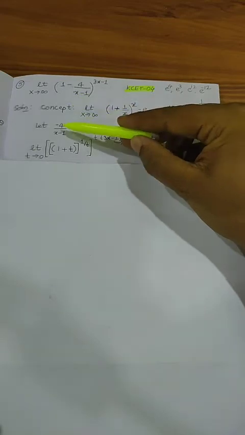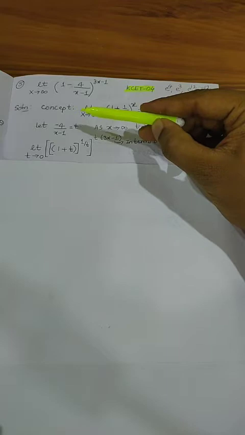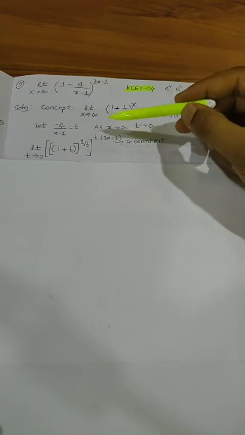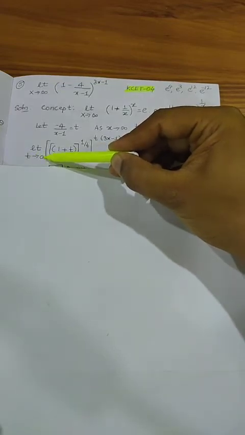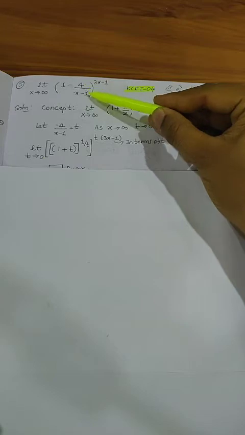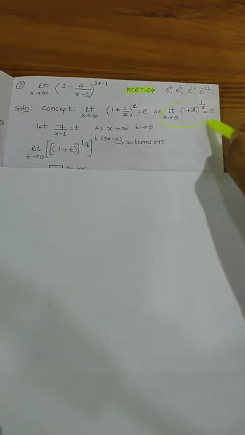Let me consider minus 4 divided by x minus 1 equal to t. Why am I taking it as t? It's very simple. I want to represent it in the form of 1 plus t. Therefore as x approaches infinity, t is approaching 0. So x tends to infinity changes to t tends to 0. In place of minus 4 divided by x minus 1, let me write t. I am following this identity right now.